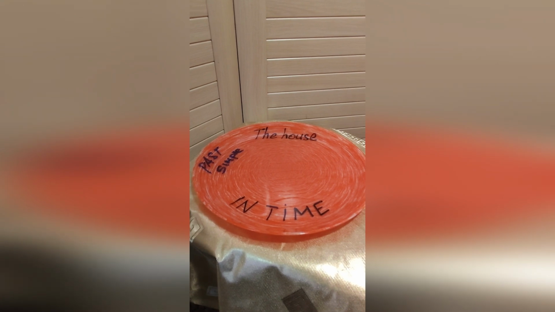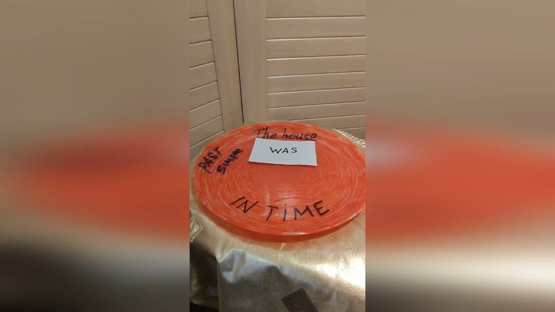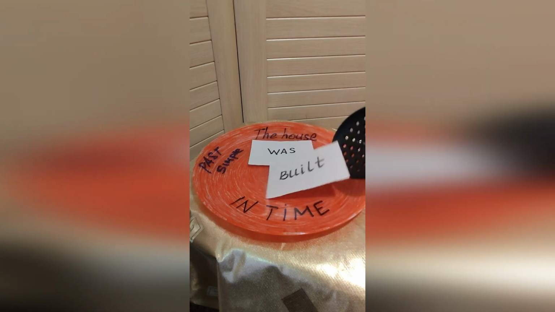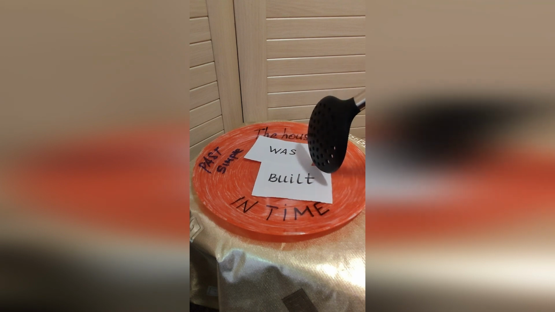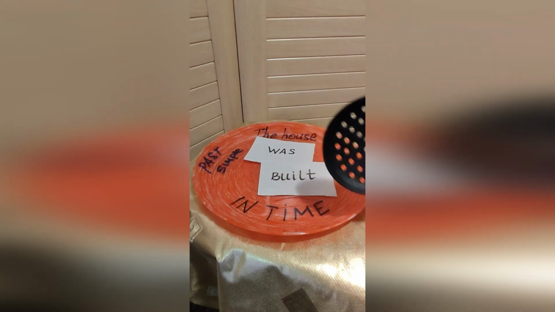And if you want to make the dish using the past simple with the same house, you would use the verb to be in the past form. It's going to be was. And the same part, we're going to use the main verb in the third form. And that's going to be the house was built in time.